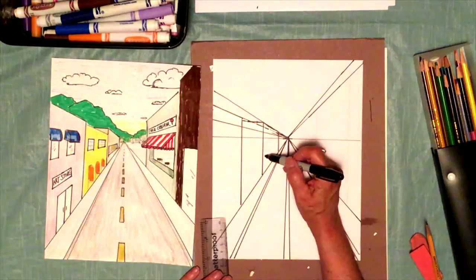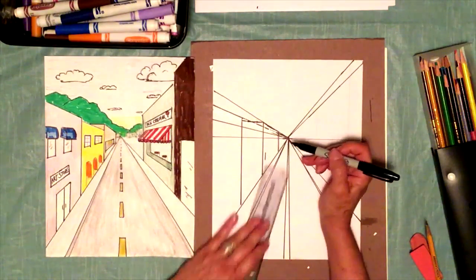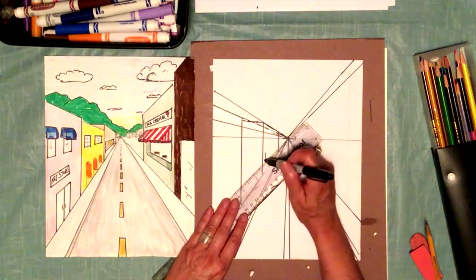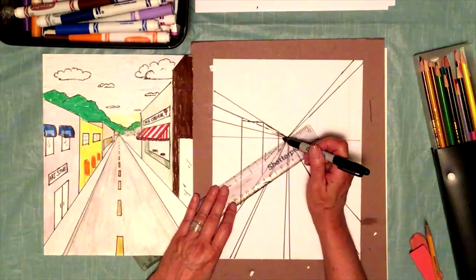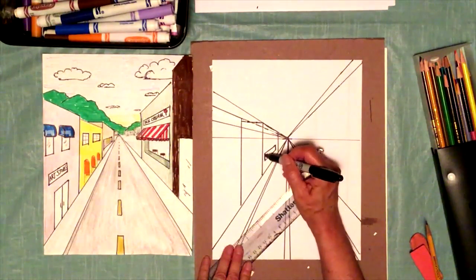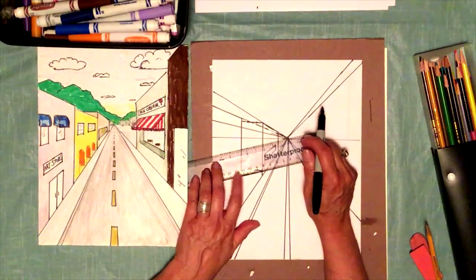And then I just put a large window on this one. The window, the bottom of the window would line up with the vanishing point, as well as the top. These would be vertical. And then I just made up random windows.